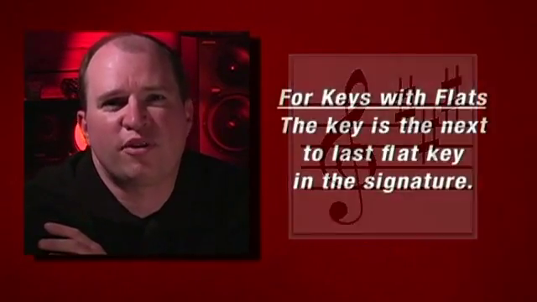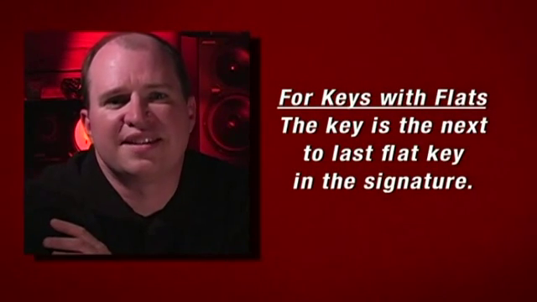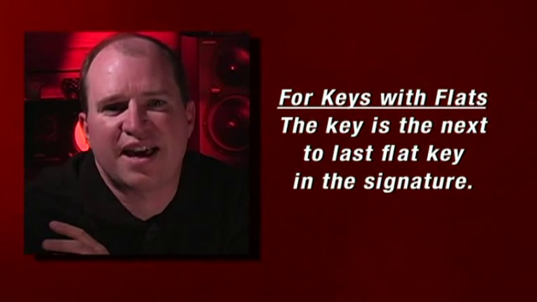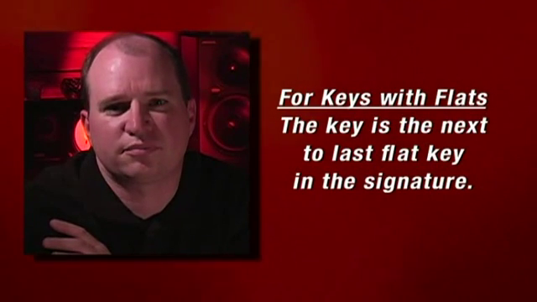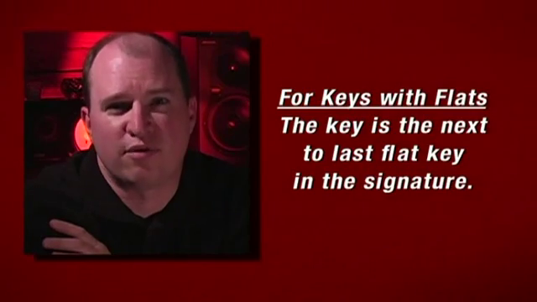Okay? What about for flat keys? Well, here's the rule for flat keys. The key is the next to last flat in the key signature. So you take the key signature and derive it from there. For example, if the key signature has a B flat, E flat, and an A flat in it, the next to last flat is E flat. That's the one you're looking at. So the key is E flat.